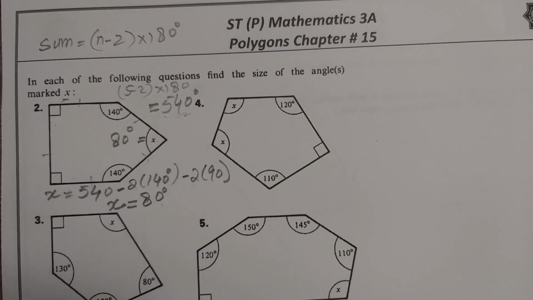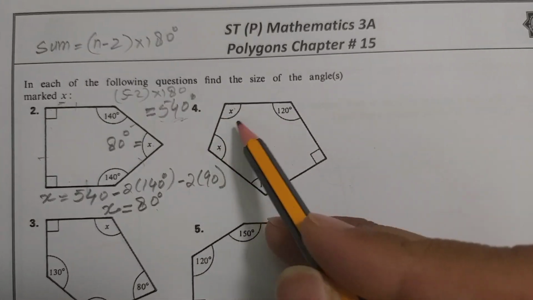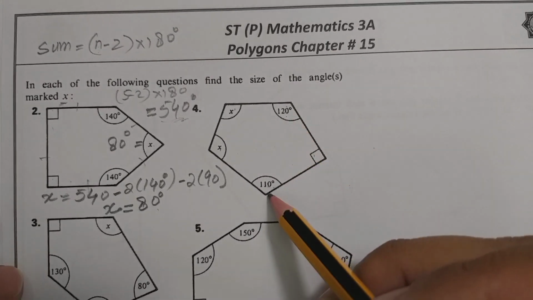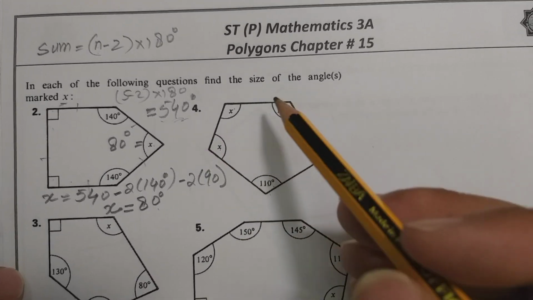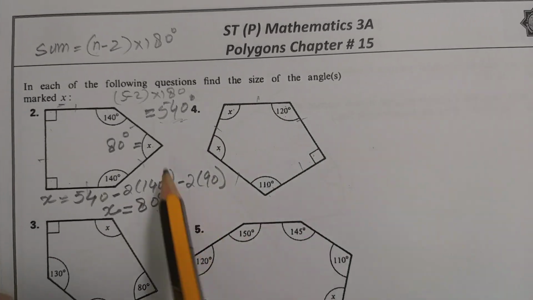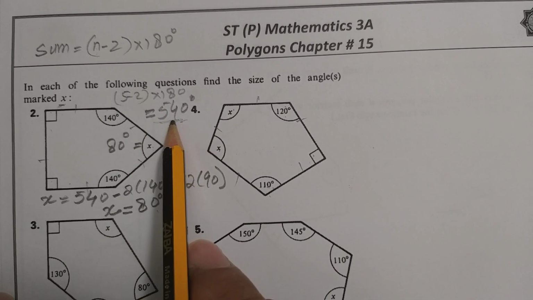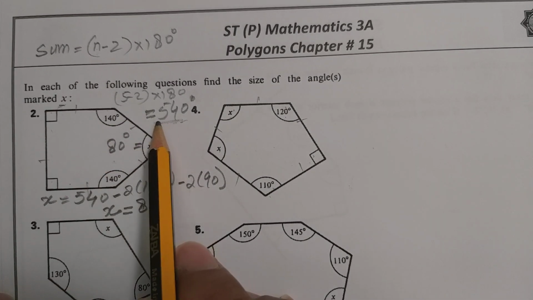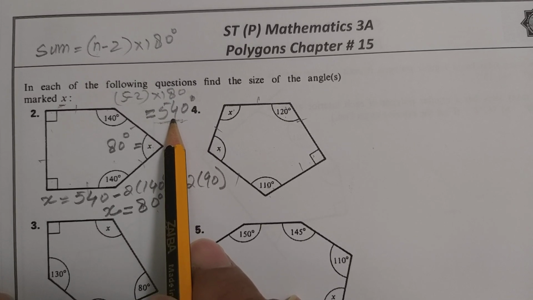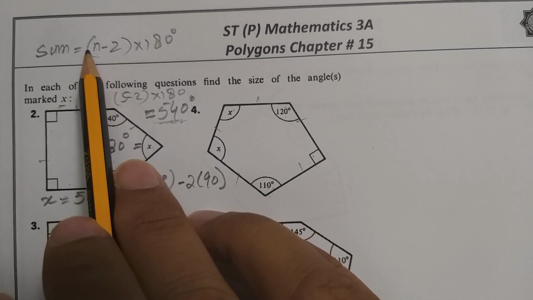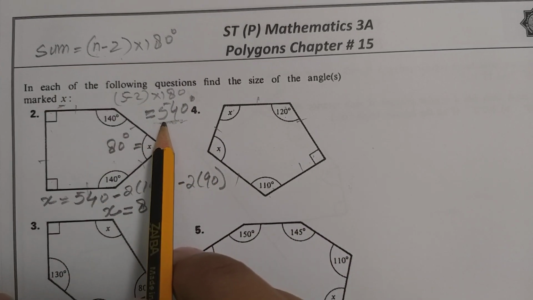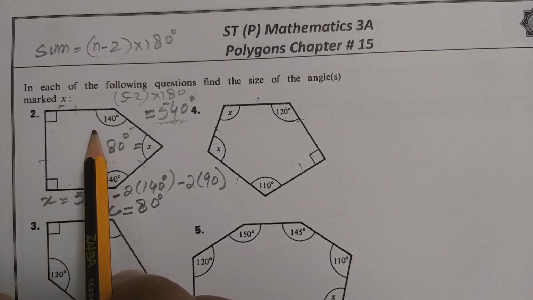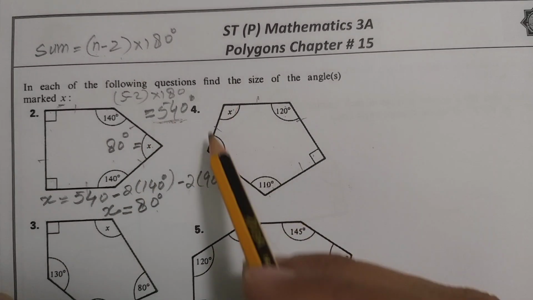Okay, in this question we need to find the x value again. We're given 3 numbers, 120, 110 and 90. First we consider how many sides: 1, 2, 3, 4, 5. So it is a pentagon, and the sum of the interior angles in a pentagon is 540. You should remember it, memorize it, rather than always deriving the formula n minus 2 for the pentagon. The sum of interior angles means the total, which is 540.